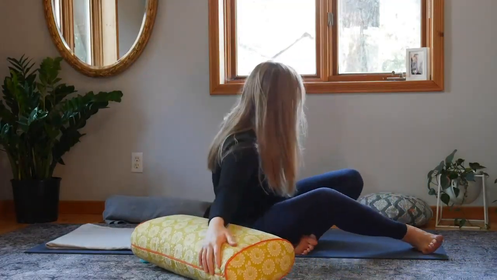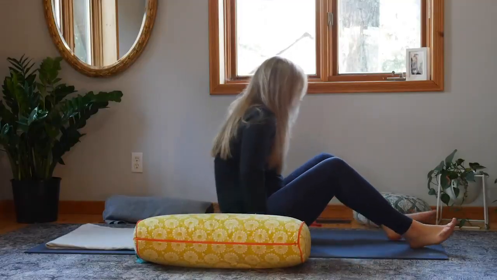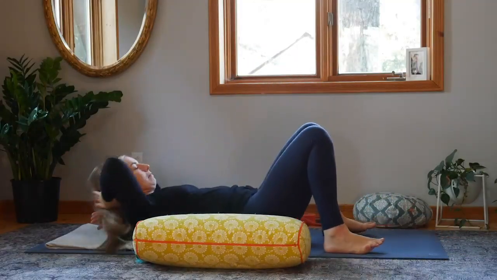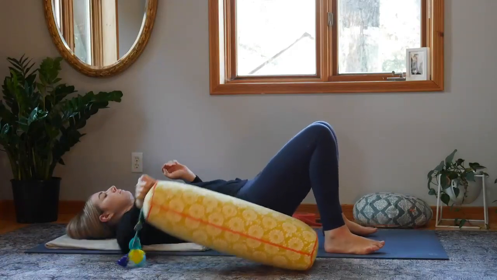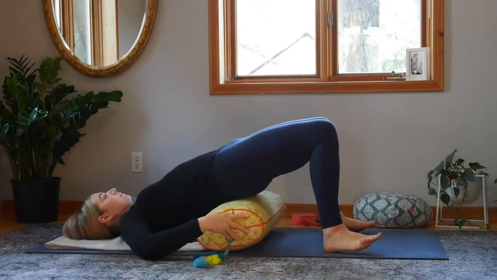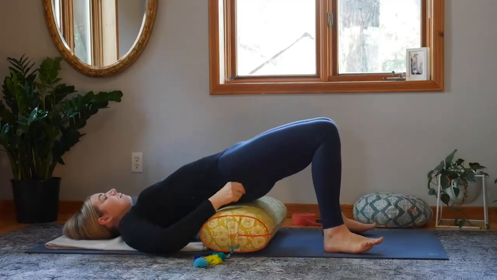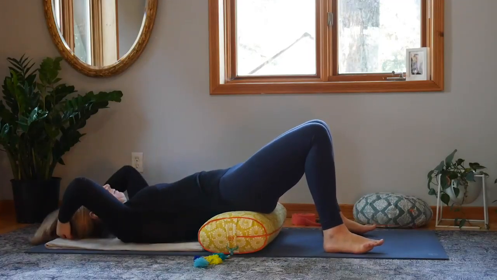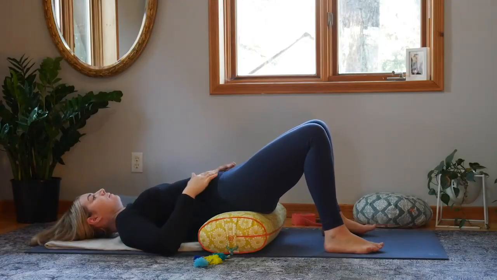And then come to lie down, and you're going to put your bolster or your pillow or a thin pillow over a block underneath your hip. So with your feet on the ground, knees bent, lift your bum and slide your prop above your tailbone but below your low back.